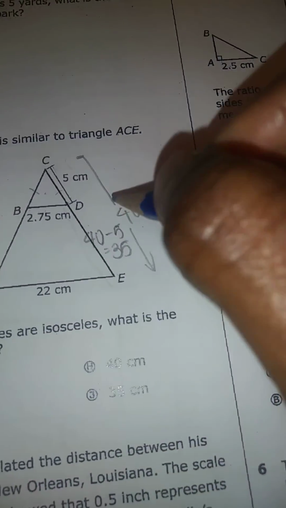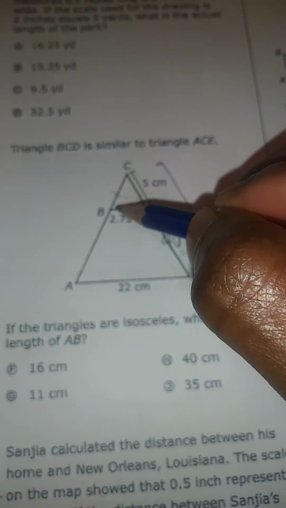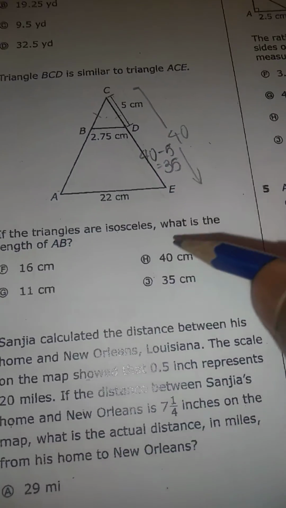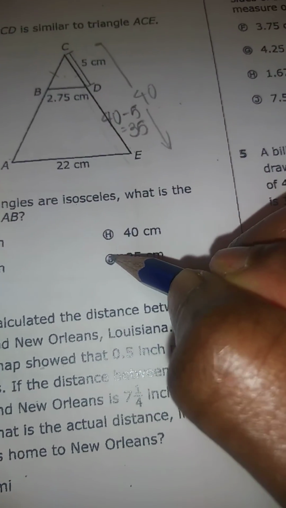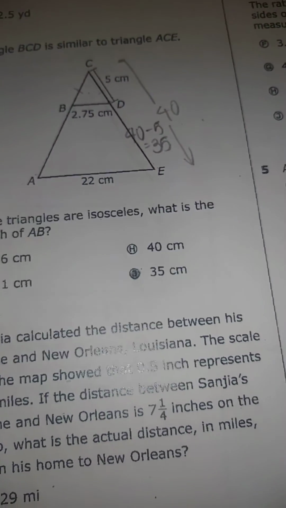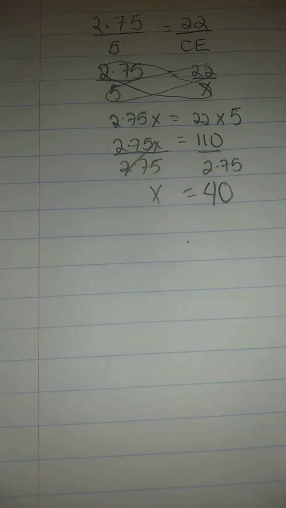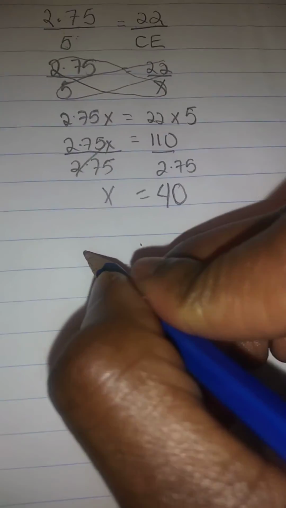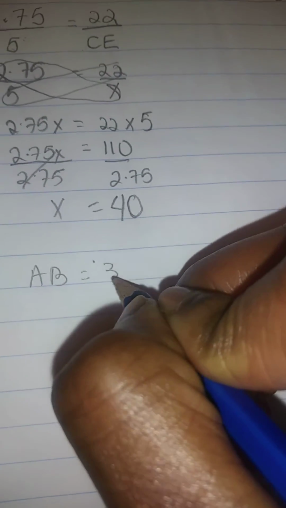And because it's an isosceles triangle, this length will be equal to that length. And therefore length AB is equal to 35 centimeters. AB is equal to 35.